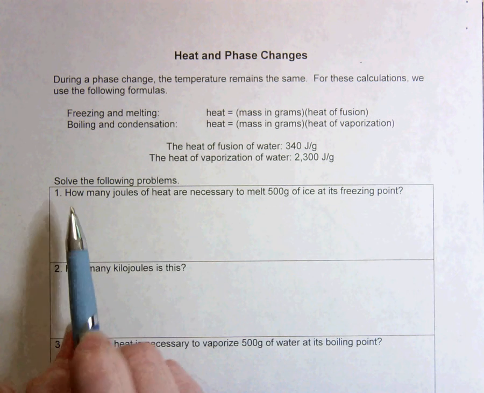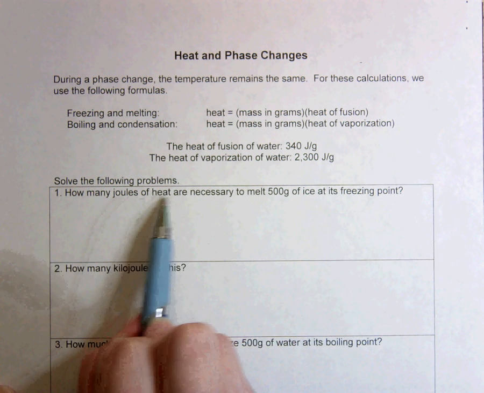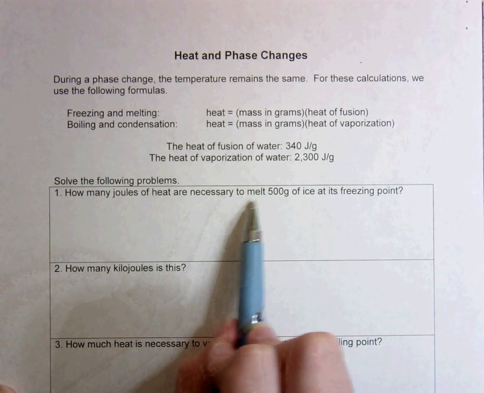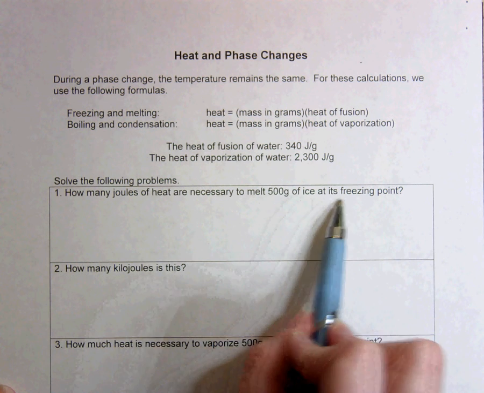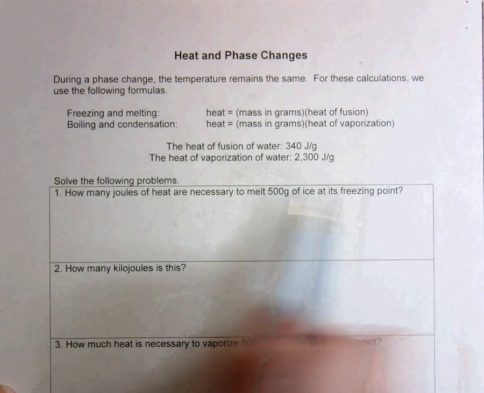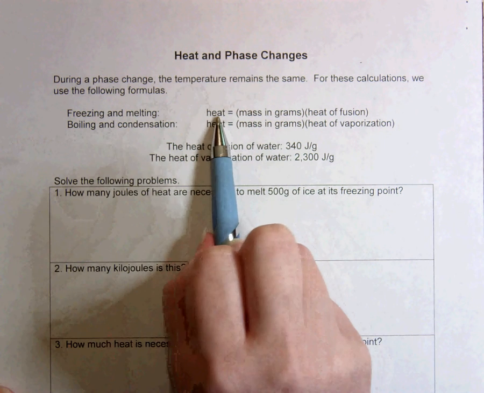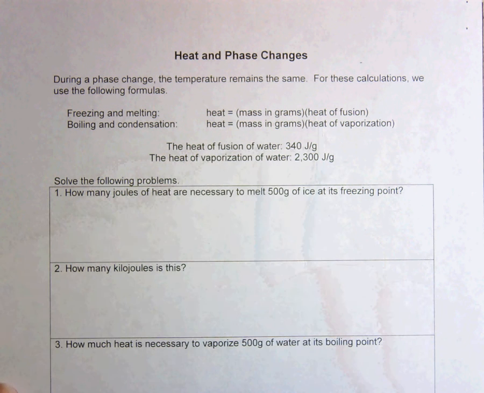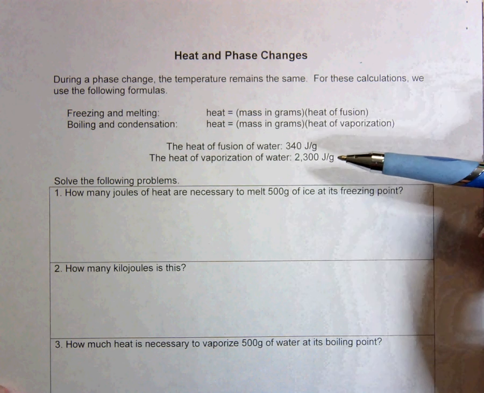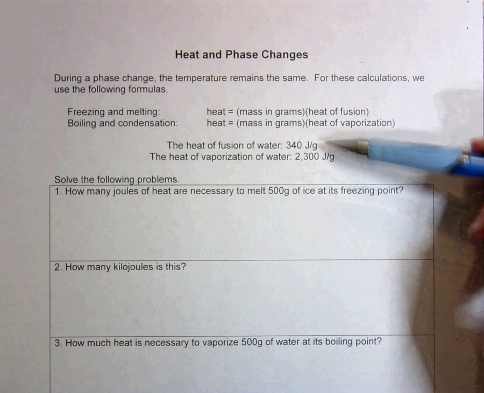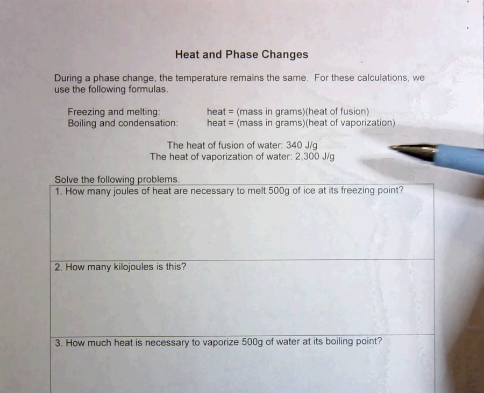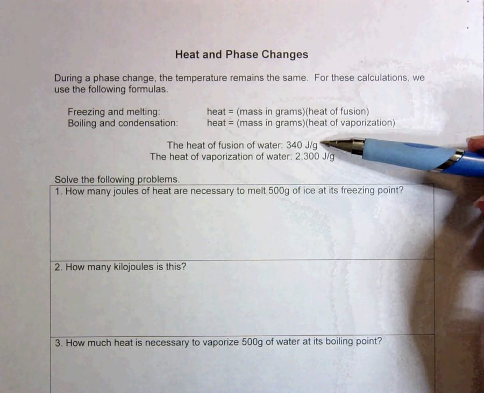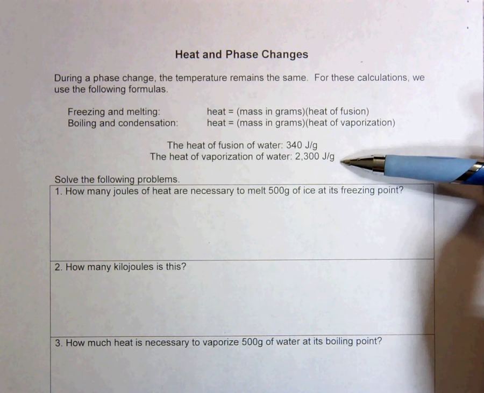So here it asks us how many joules of heat are necessary to melt 500 grams of ice at its freezing point. So since we're talking about melting, we'll use this formula here: mass in grams times the heat of fusion, and we'll look down here for our heat of fusion. You are going to get some rather large numbers on some of these, and that's perfectly normal because it does take a lot of energy to melt or boil water.